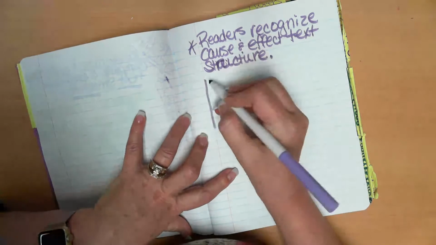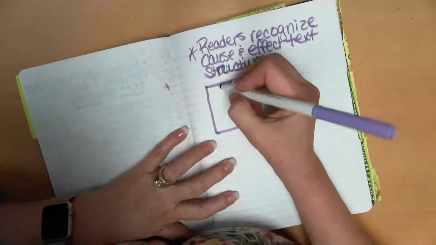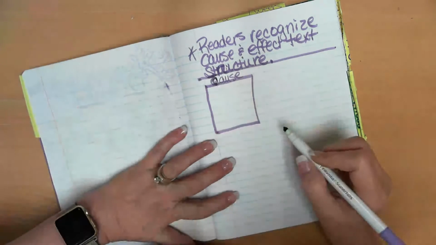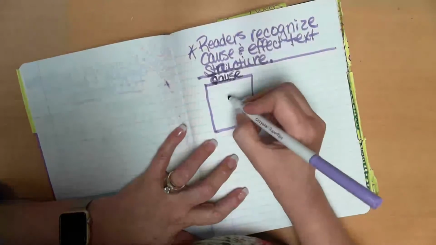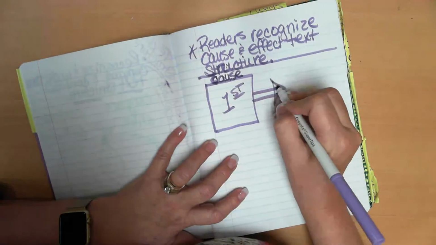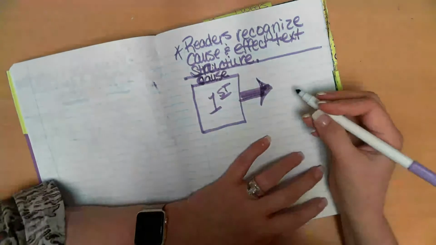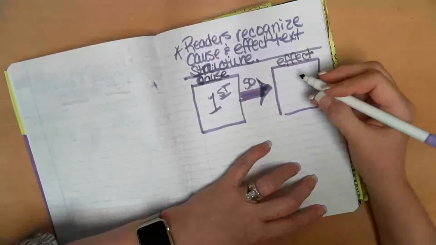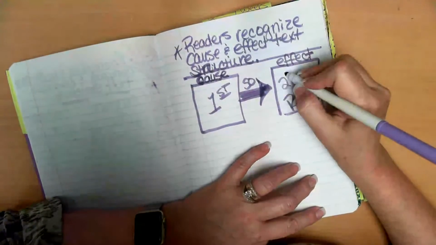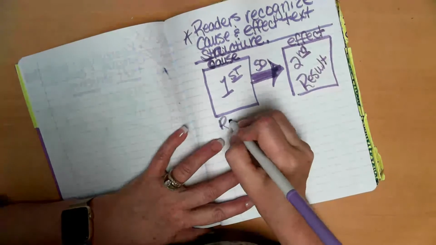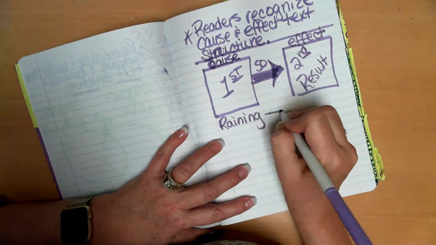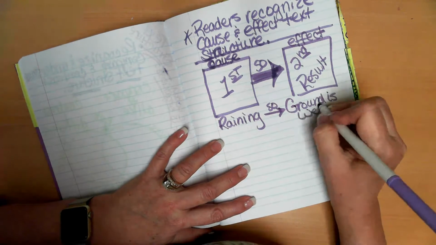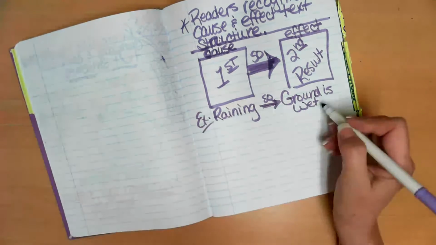All right. Our graphic organizer for this is going to look like this. This is our cause on this side. It's a little close. Let me get y'all on there. So something is the cause. That happens first. And then as a result of the cause, an effect happens. That's the result, and that happens second. All right. So for example, it's raining, so the ground is wet. Well, that's just an example. It's raining, so the ground is going to be wet.